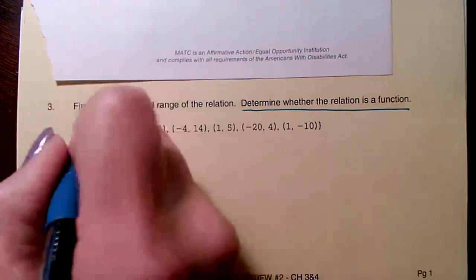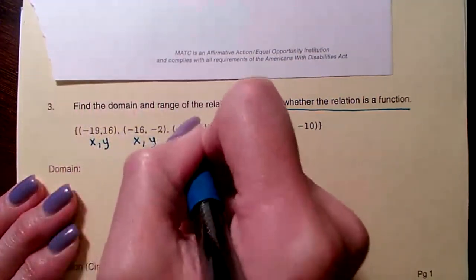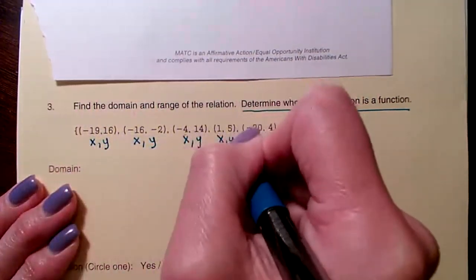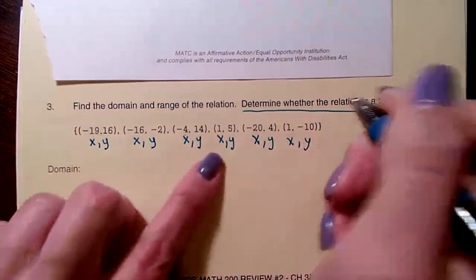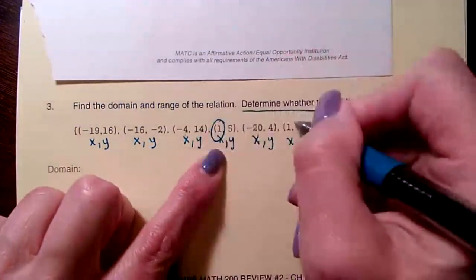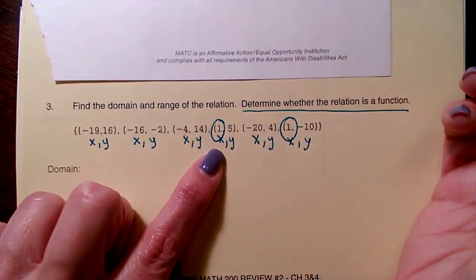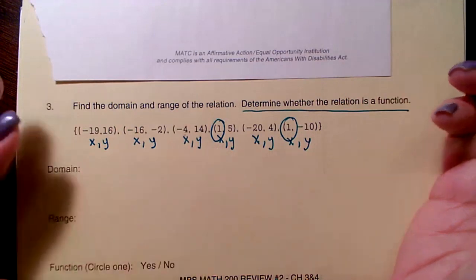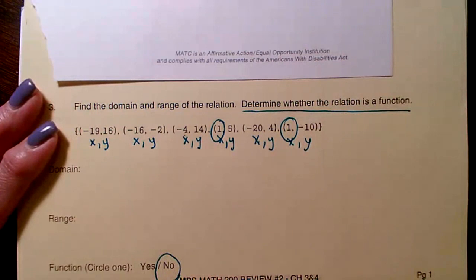So we have here x, y, x, y. It cannot repeat. And I think it's repeating right here. So this is not a function. So right here we said no function.